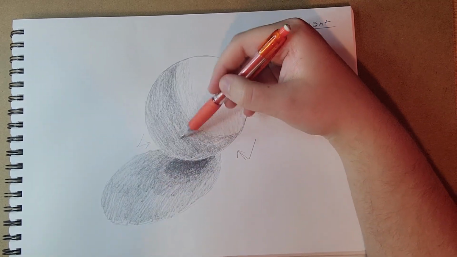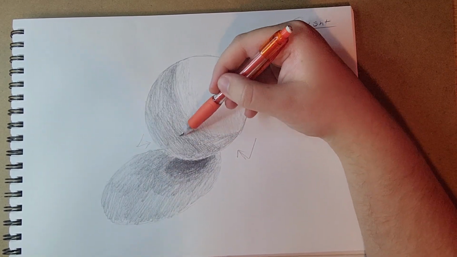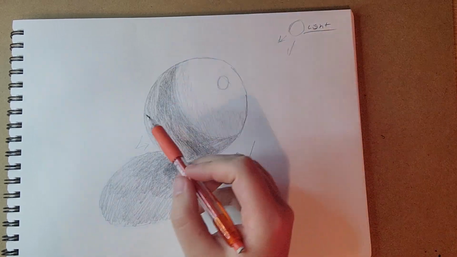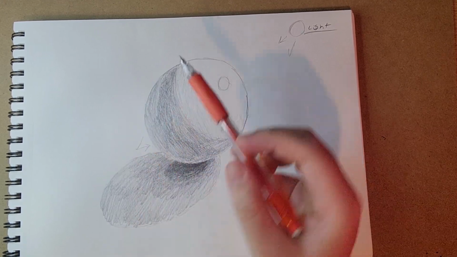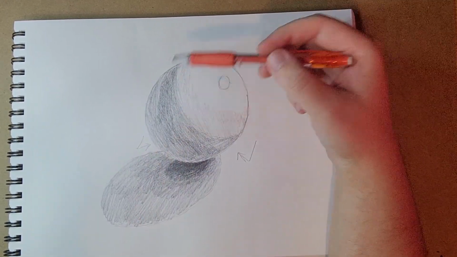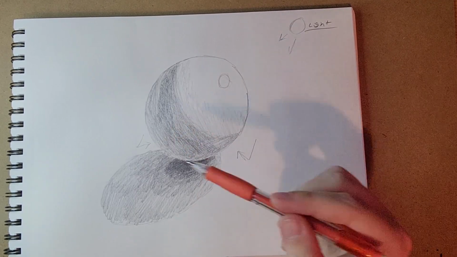And then, since this is the main shadowy portion, you want to darken this up as well. But you don't want to go all the way to the edge because, like I said, bounce light is going to keep this lighter than this main portion right here. This is the part that's farthest away from our light source.